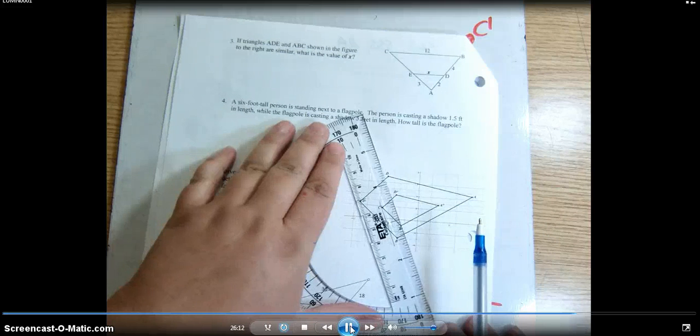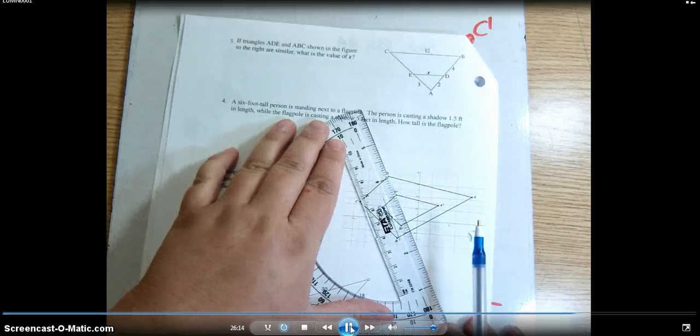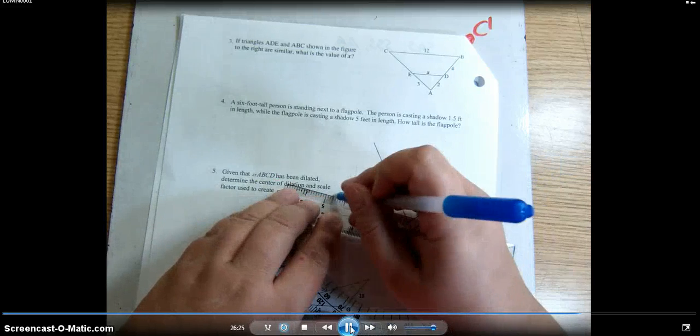Meaning, I would connect D prime and D. Draw a line that connects them. Then I would connect C prime and C. Draw a line that connects them. Then I would connect B prime and B. Draw a line that connects them.